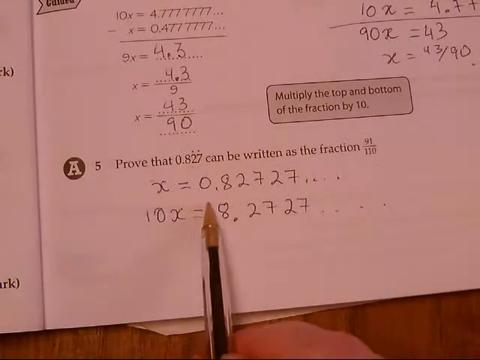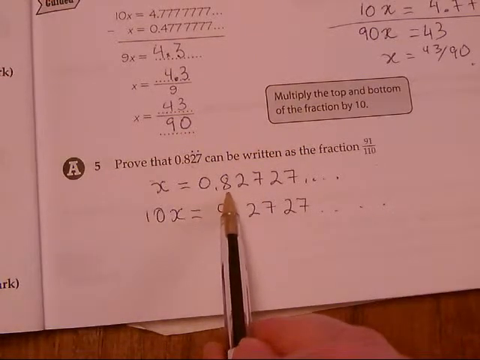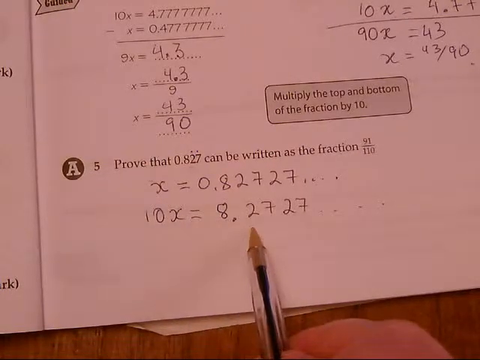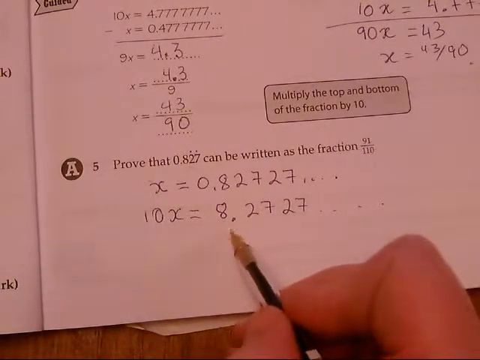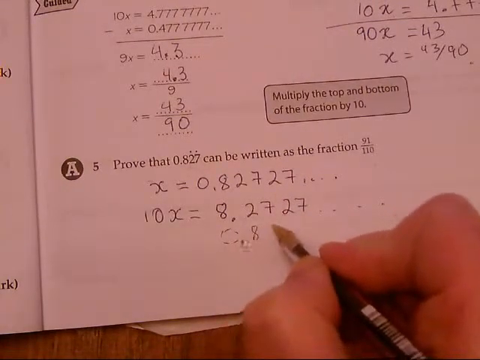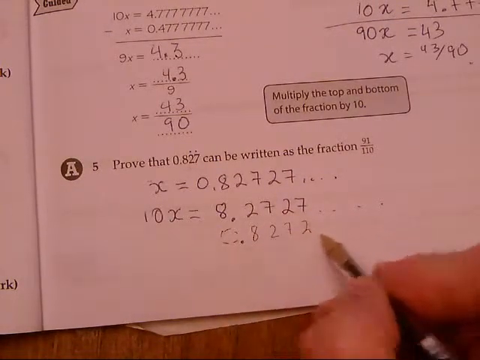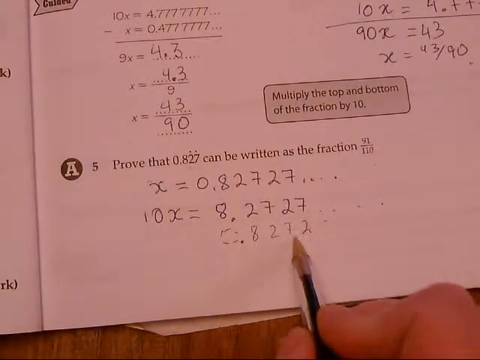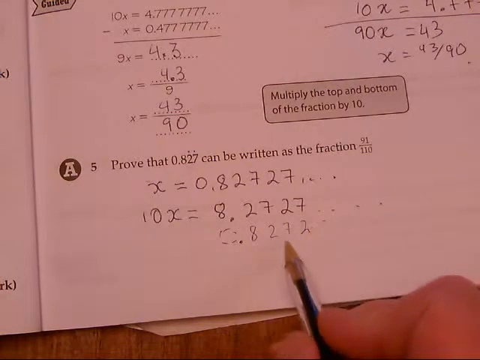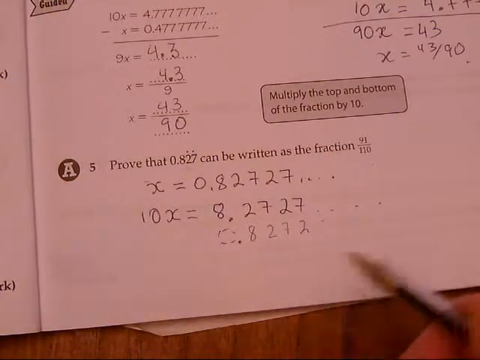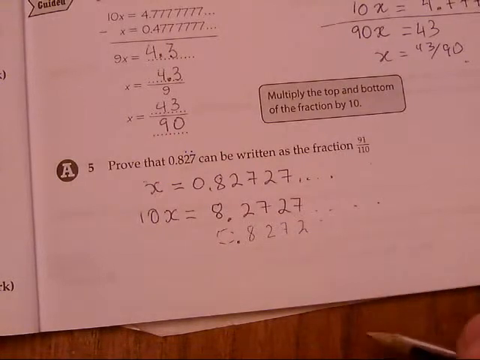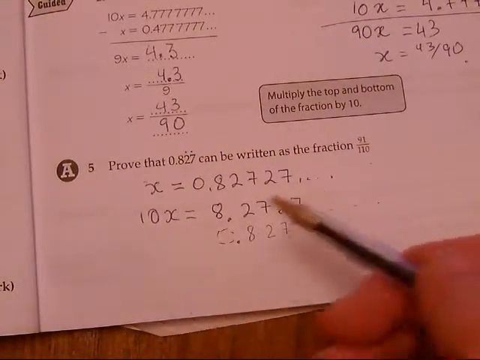I can't subtract x from 10x, because as you can see, if I subtract just x, 0.82727, and start subtracting, you will always be getting something. The digits are not lining up, so you will always be getting remainders, so you actually will not get rid of all these repeating forever digits. So we can't subtract x.